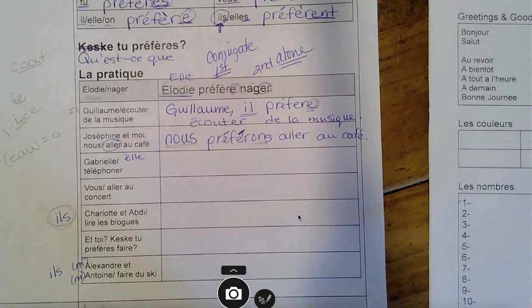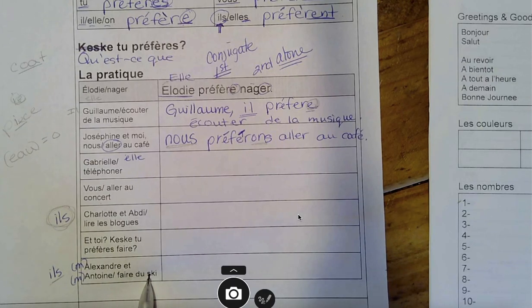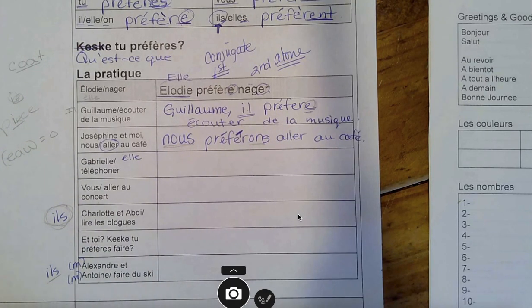And then Alexandre et Antoine. There's our two guys, so we'll do ils. They prefer to go skiing. Okay? All right. Bonne chance. Check in your sentences with Papa when you're finished.